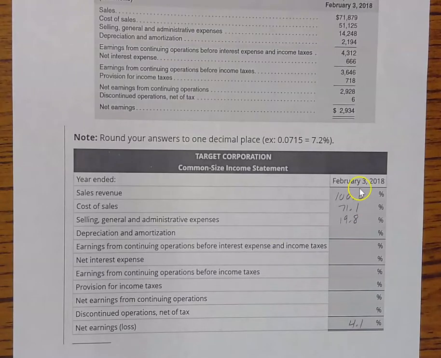Okay, so again, we're going vertically using sales revenue, the figure here, as the denominator, and then all of these individual items here as our numerator, and we're just going to go straight down the line. If we wanted to compare two different periods, we would have to do the same thing vertically, say right here, and then compare horizontally side by side. But not a lot to it.